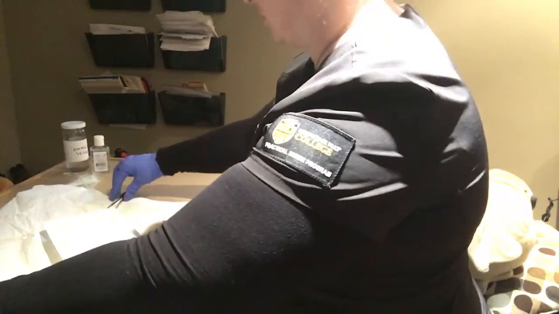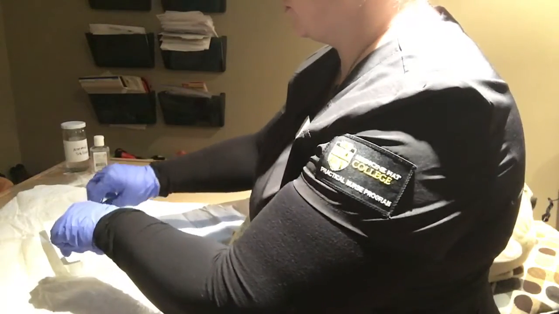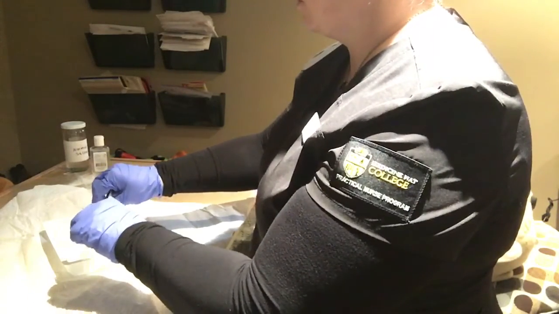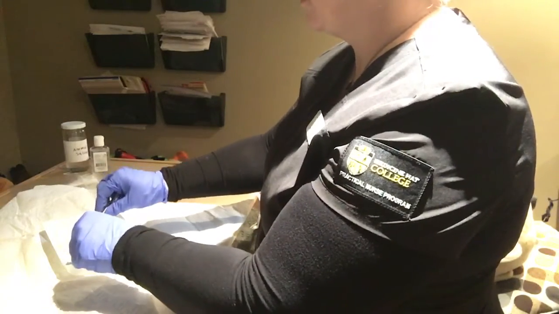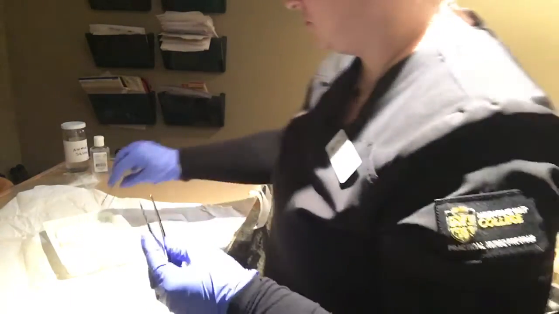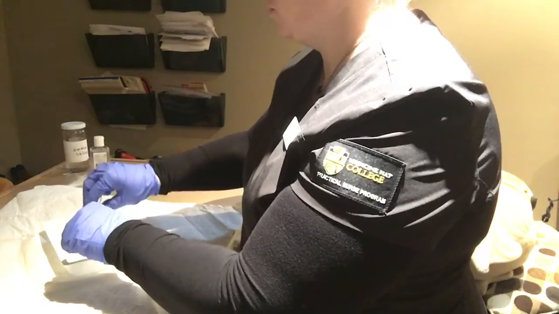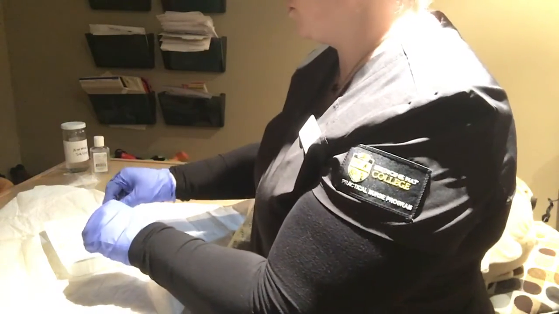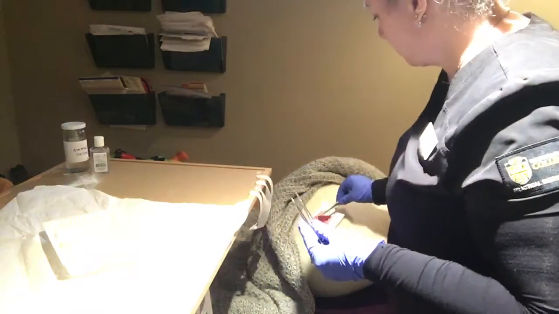Okay, grabbing within the 1 inch border. And I'm going to cleanse the wound from inside out. Okay, so 1. Okay. And my second swipe. Okay.